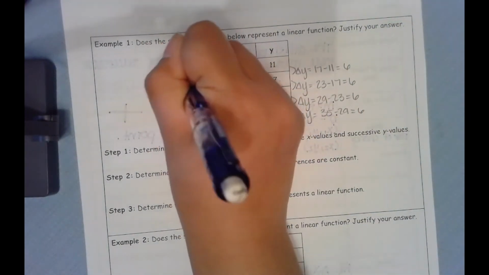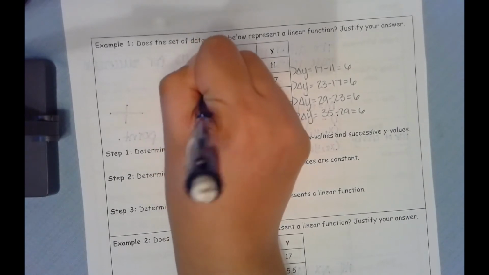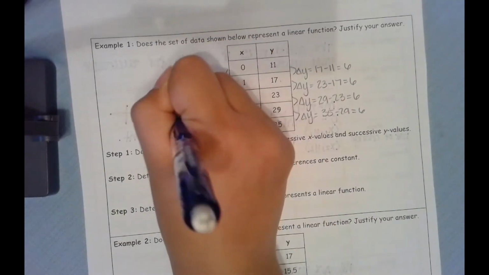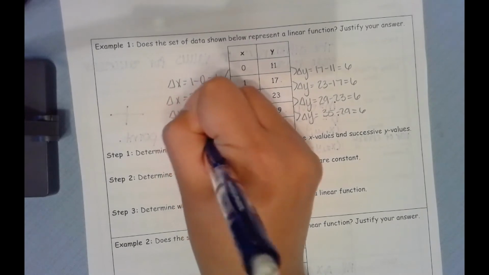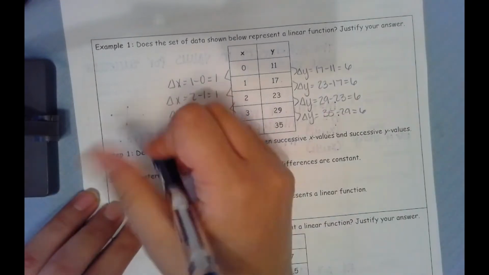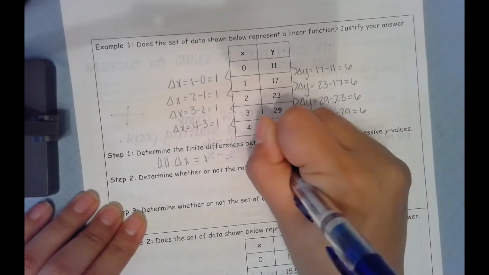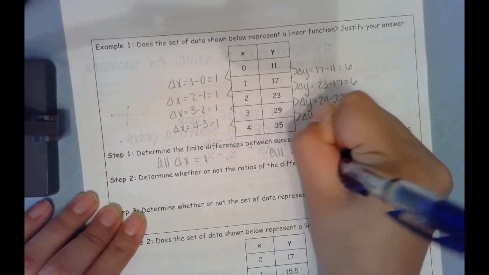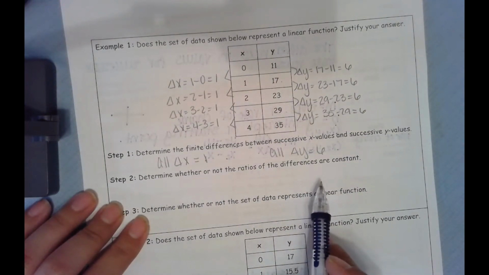Delta x would be 1 minus 0, which is 1. Delta x equals 2 minus 1, which is 1. Delta x equals 3 minus 2, which is 1. And delta x equals 4 minus 3, which is 1. So notice that all of our delta x equal 1 and all of the delta y equals 6. So then determine whether or not the ratios or the differences are constant.